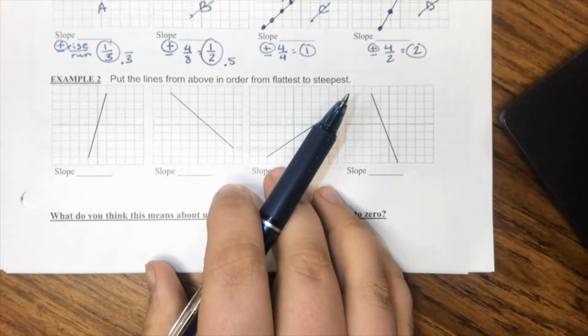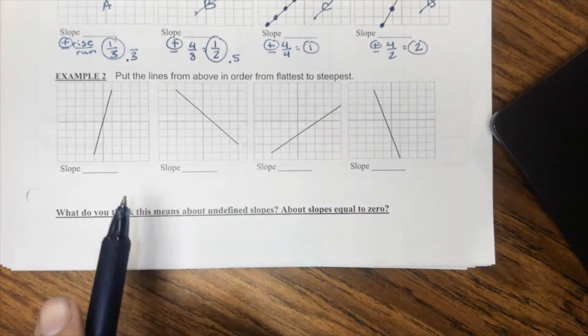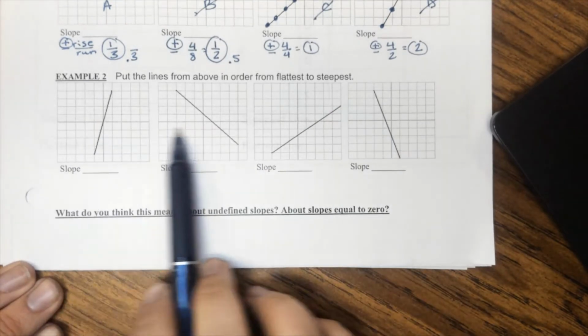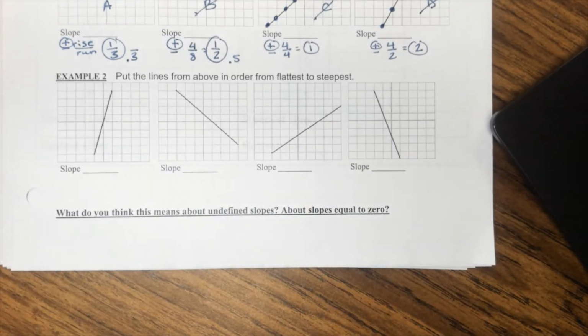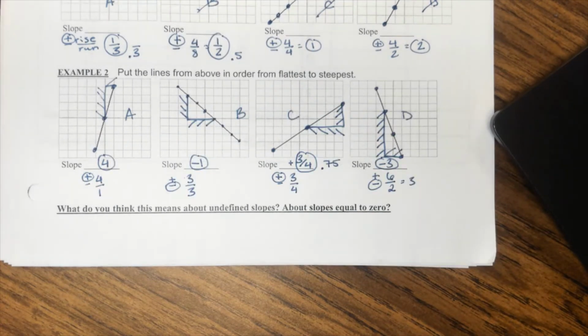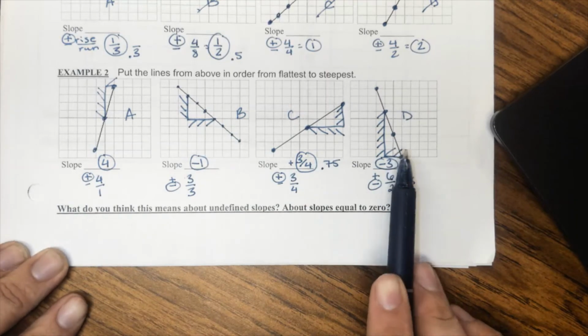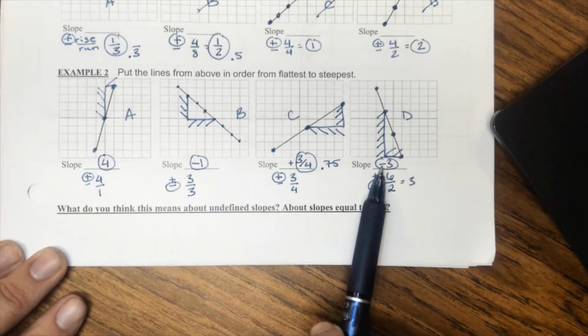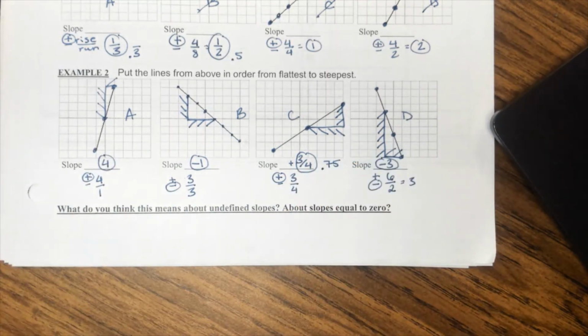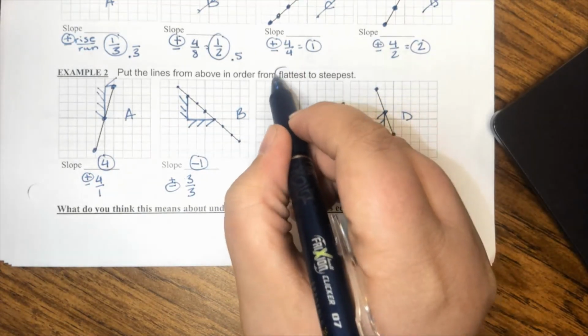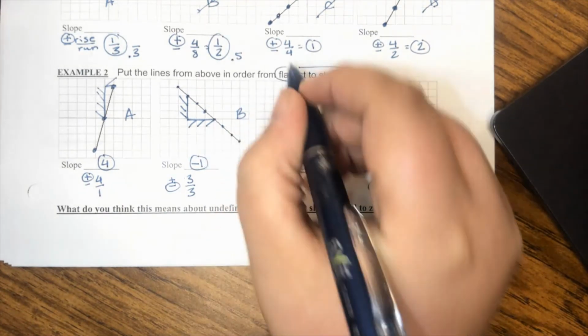Take another moment, pause this video, and find the slopes. For example 2, find the slopes of these lines. Pause this video and find the slopes of those lines. Okay, I accidentally paused the video, or I tried to pause it, but I stopped it. Anyways, here are the slopes from the lines I asked you to find after pausing the video.